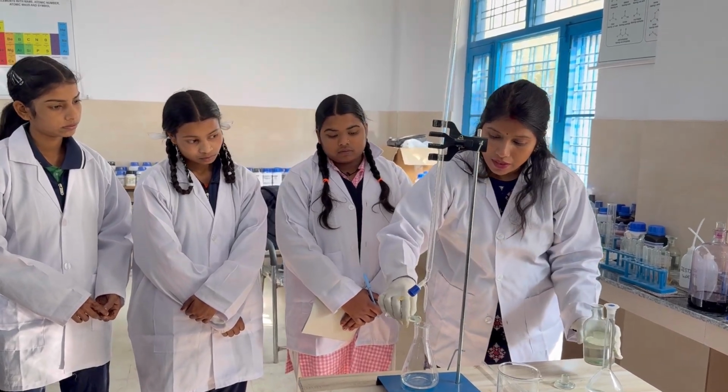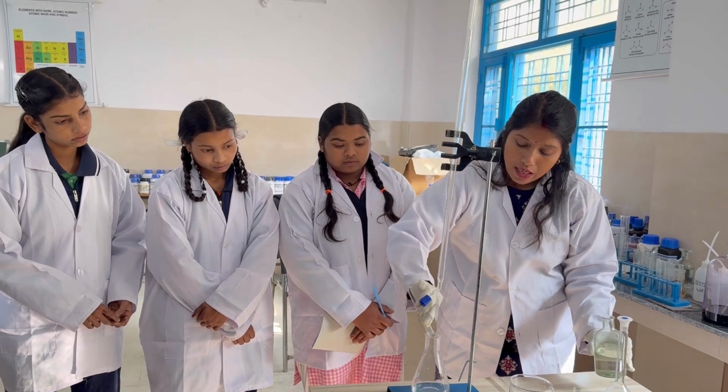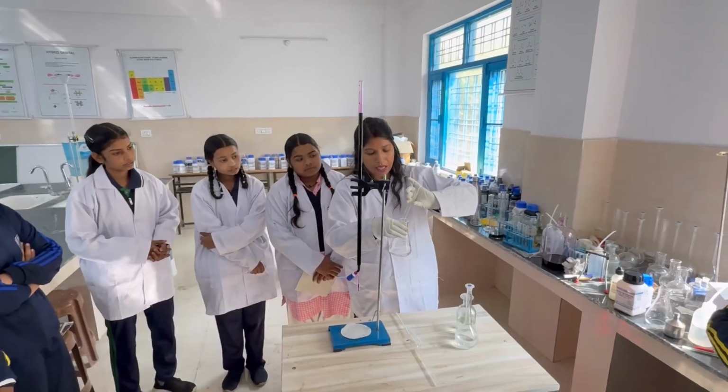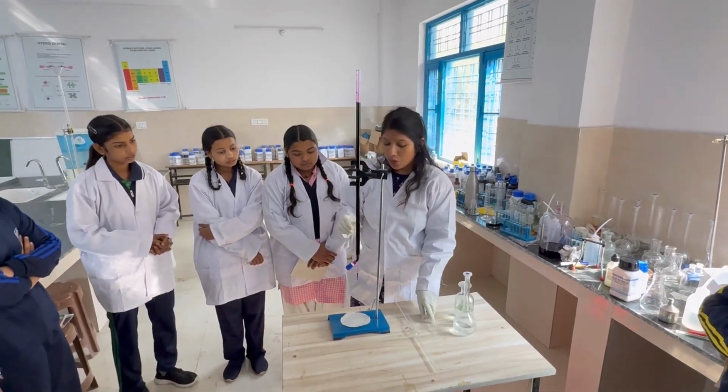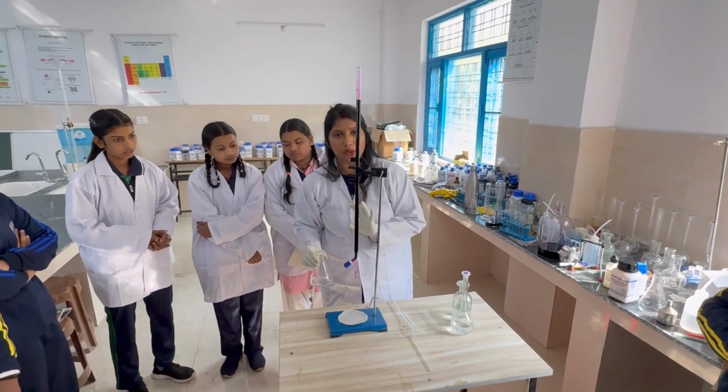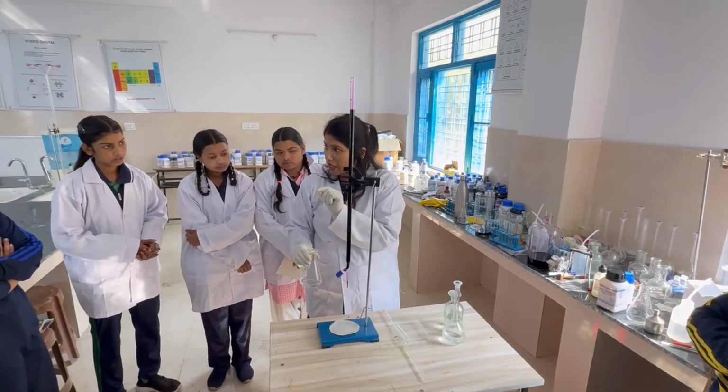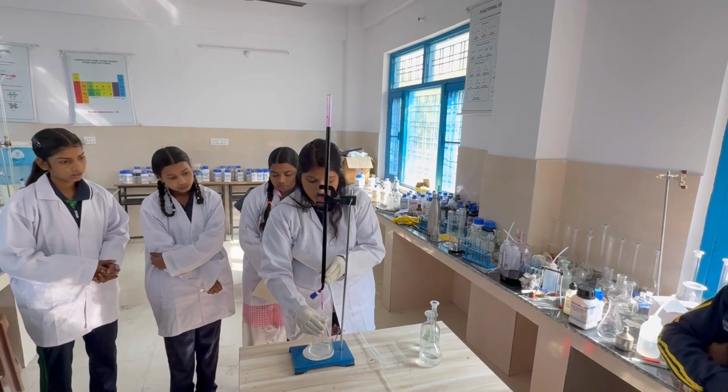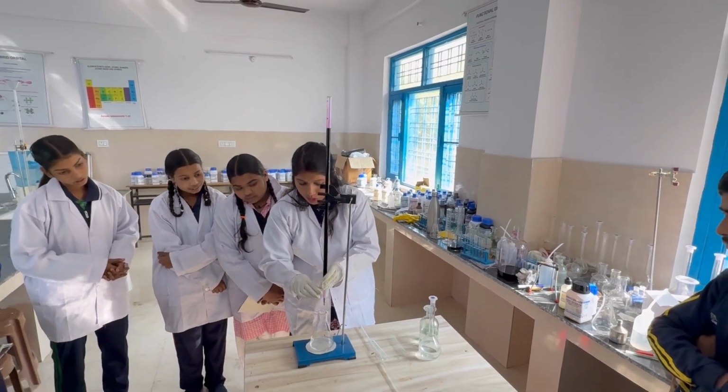After adding the dilute H2SO4, we will add KMnO4 drop by drop into the Mohr salt. We will check the reading when the end point comes.